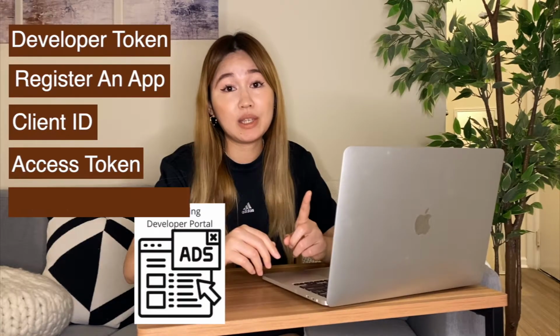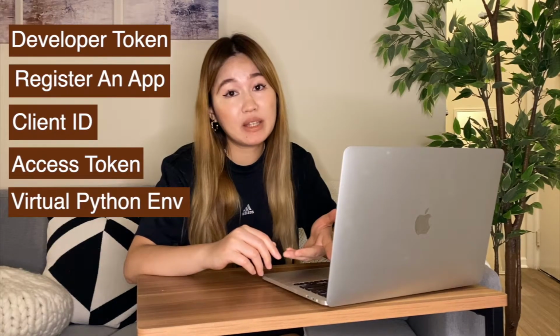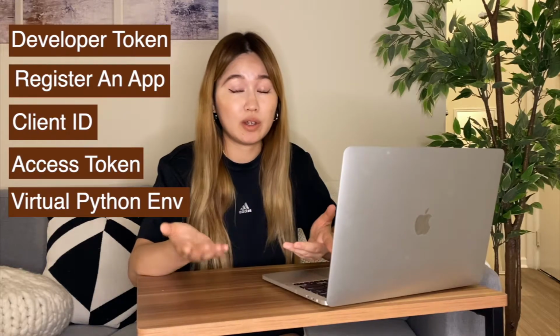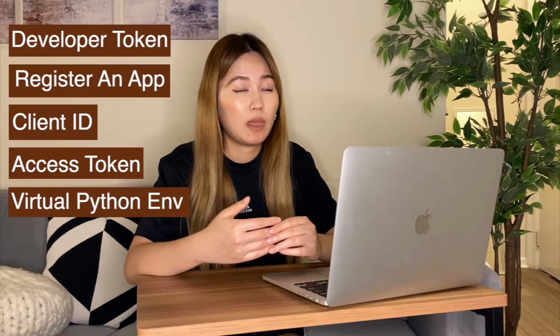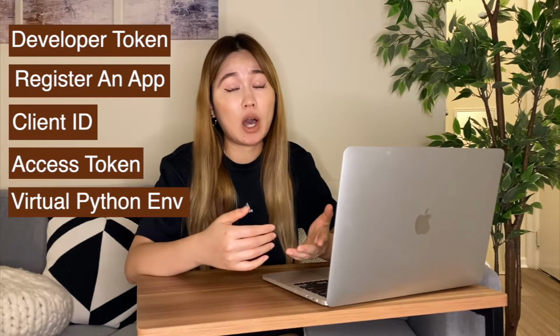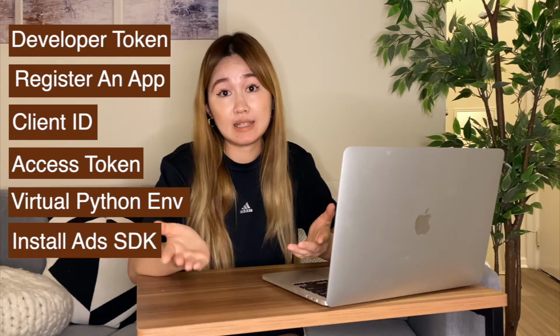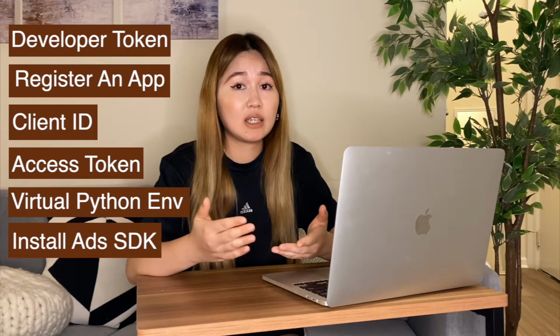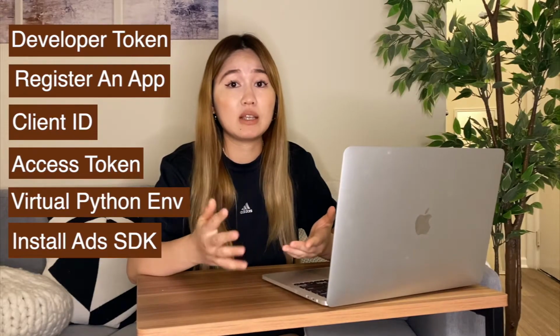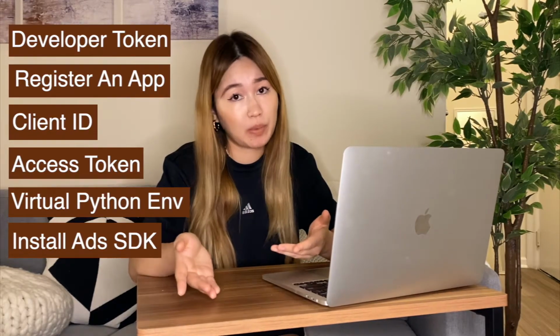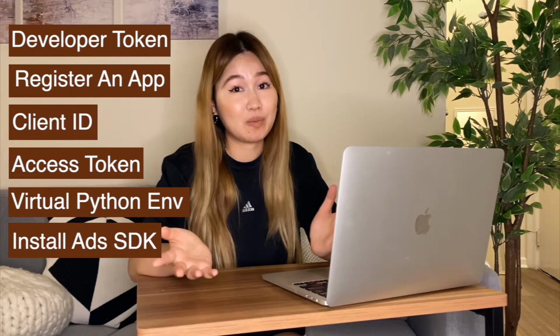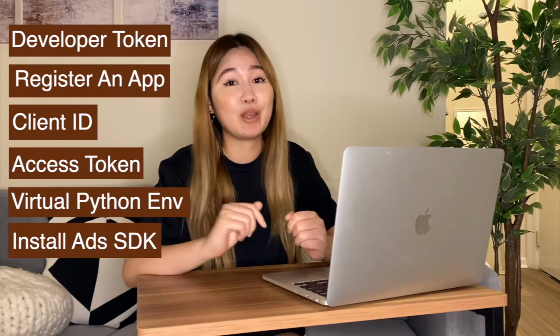The next thing you'll need is a virtual Python environment and to install the Bing Ads SDK. The virtual Python environment will help you install the Bing Ads SDK and also execute the libraries and models inside that SDK in a Python script. And with all what I just mentioned, you are ready to make your first API call.